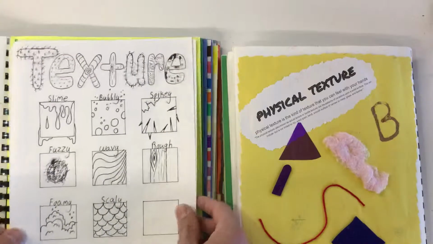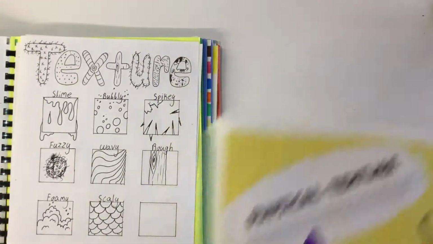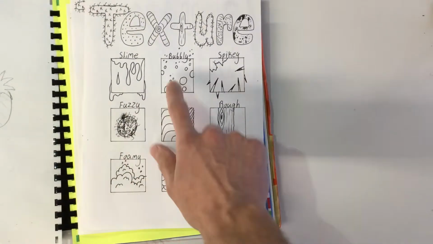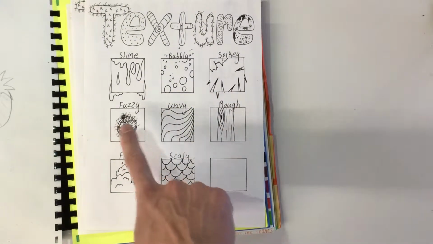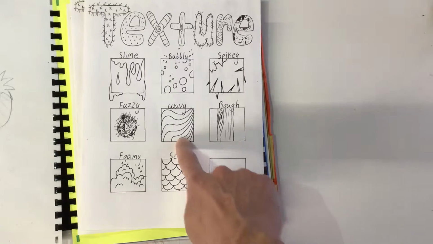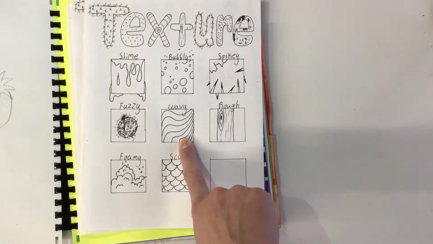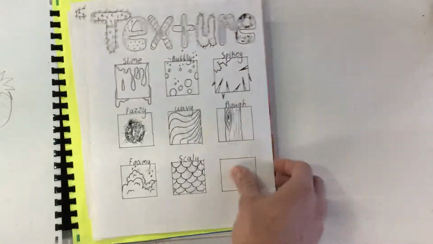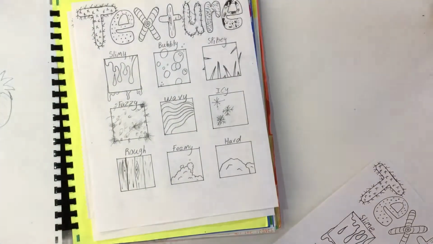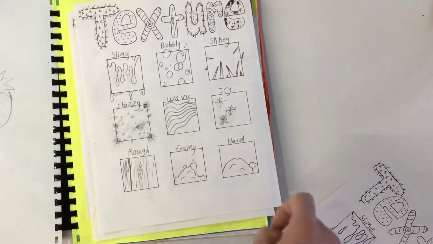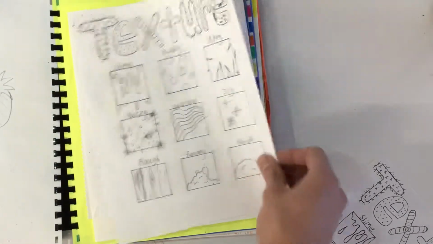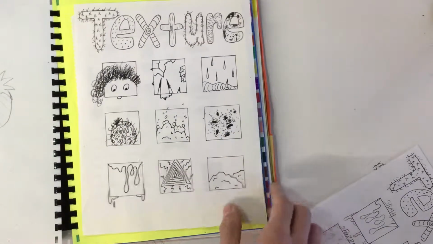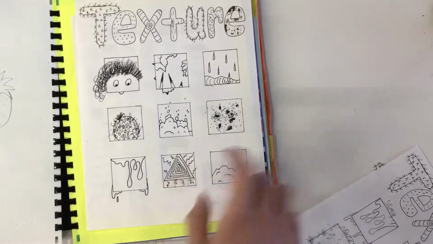So here are some visual textures that we're going to be trying to make today. Things like slimy and bubbly, spiky, fuzzy, wavy, which isn't a real texture, but it is a visual texture, rough, foamy, scaly. We'll even look at more like this one has icy and hard. This one has hair in it, bumpy, and even a made-up texture, again, like this one here.